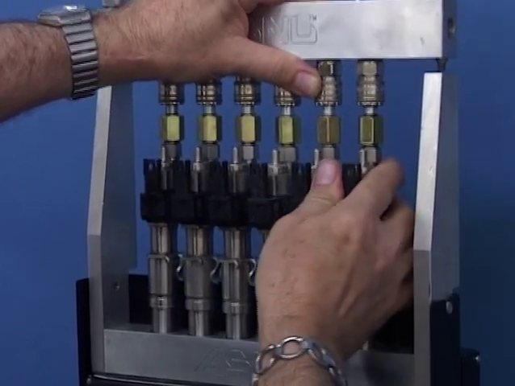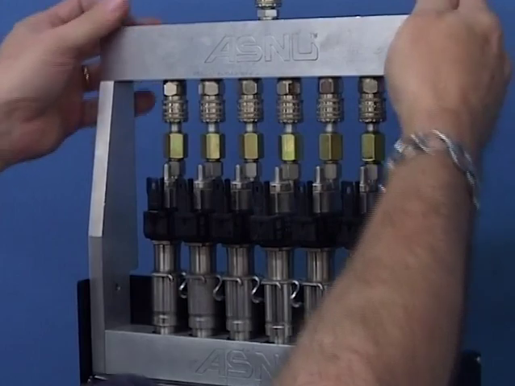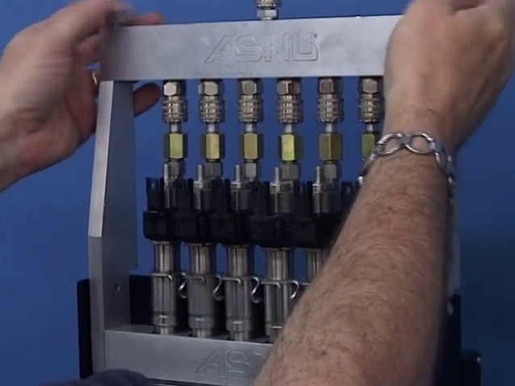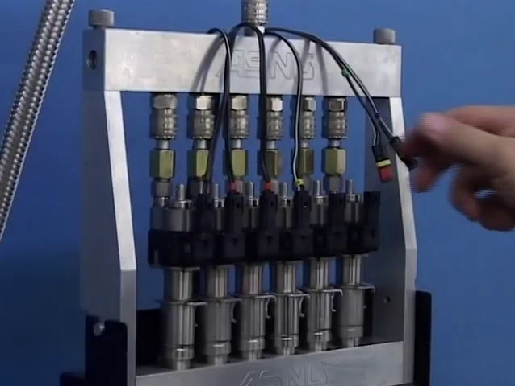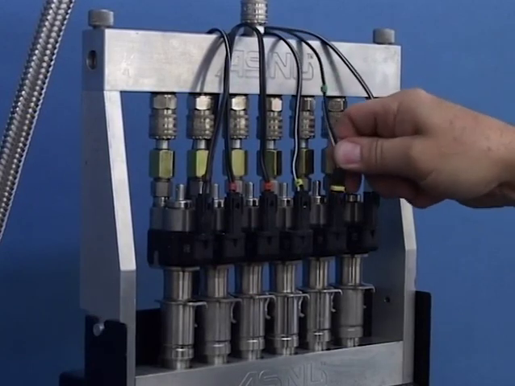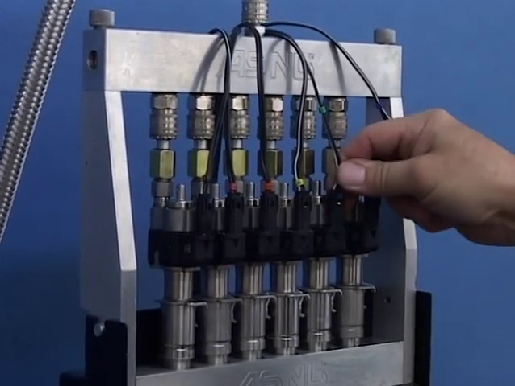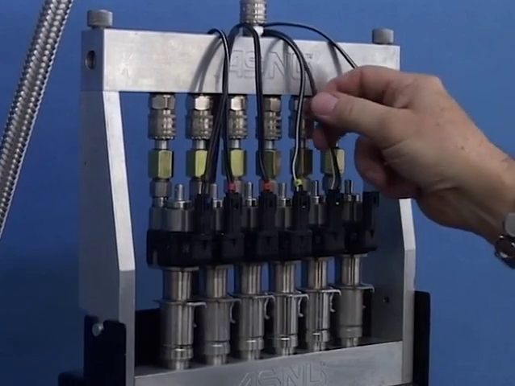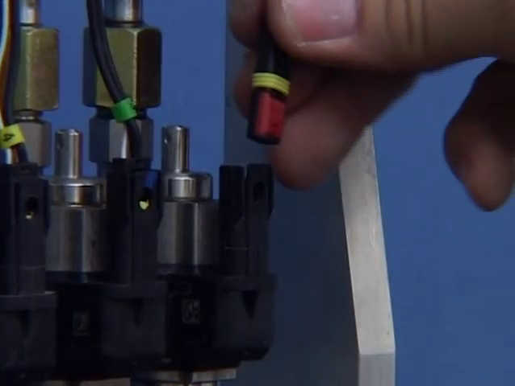Make certain that the coupling is fully clipped into the rail and tighten down the rail clamping bolts, finger tight only. The ASNU 604 injector harness should now be attached to the injectors. Ensure that the plugs are connected correctly with the red insert facing you.